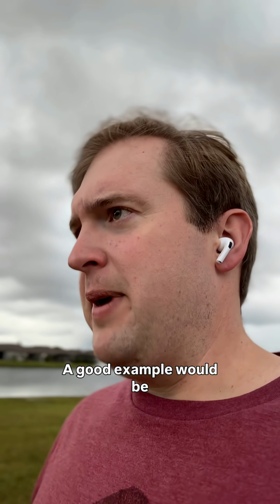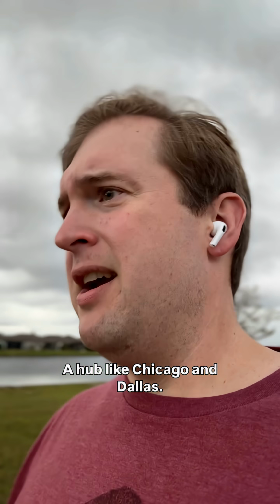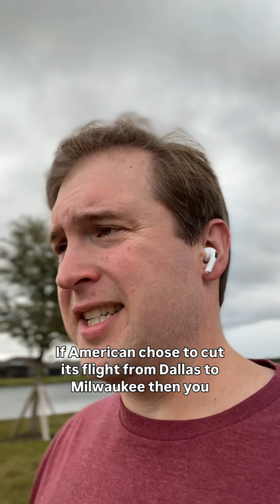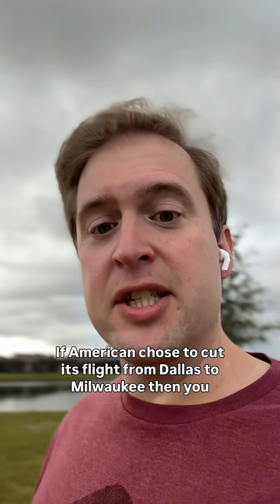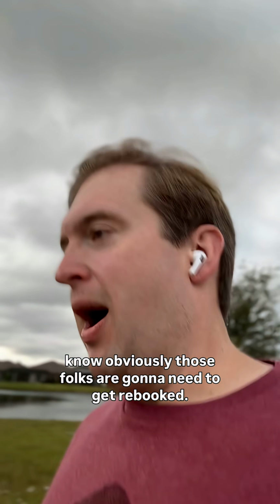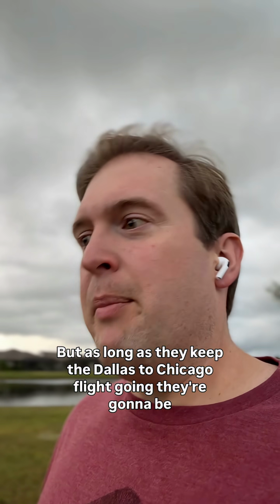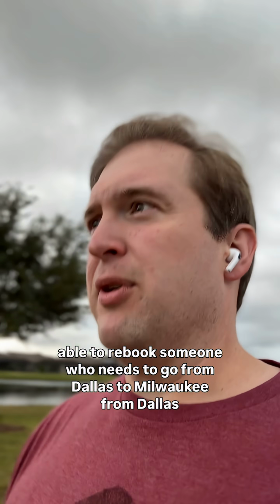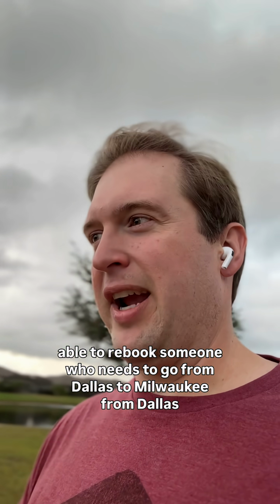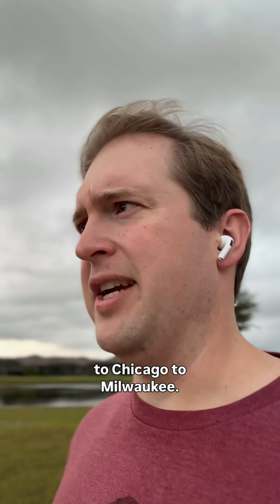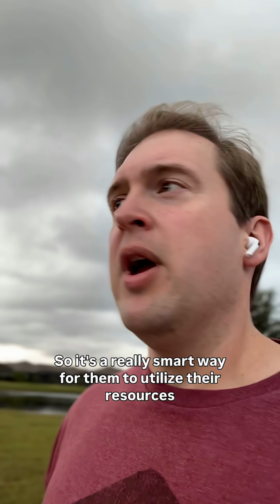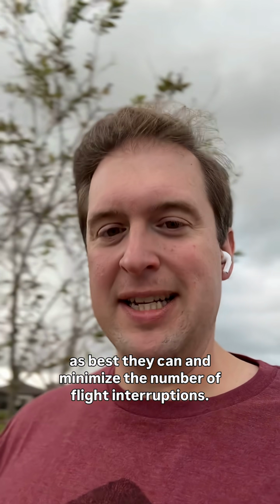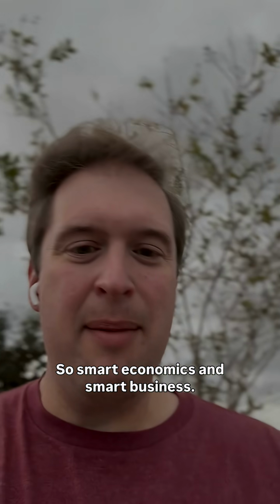A good example would be a hub like Chicago and Dallas. If American chose to cut its flight from Dallas to Milwaukee, then obviously those folks are going to need to get rebooked. But as long as they keep the Dallas to Chicago flight going, they're going to be able to rebook someone who needs to go from Dallas to Milwaukee, from Dallas to Chicago to Milwaukee. So it's a really smart way for them to utilize their resources as best they can and minimize the number of flight interruptions. So smart economics and smart business.